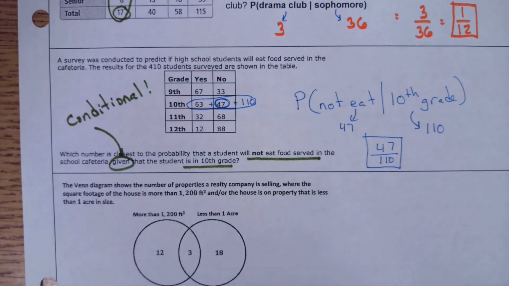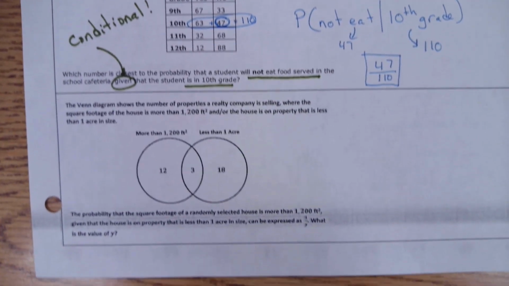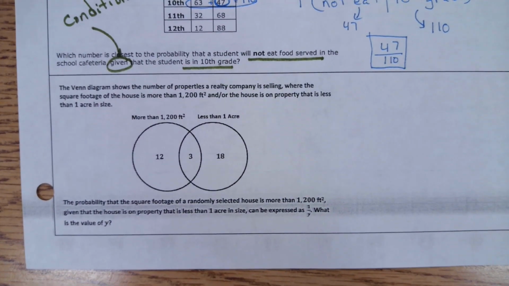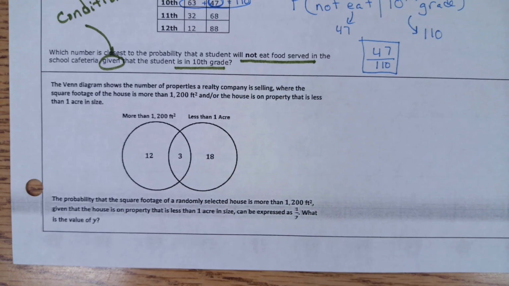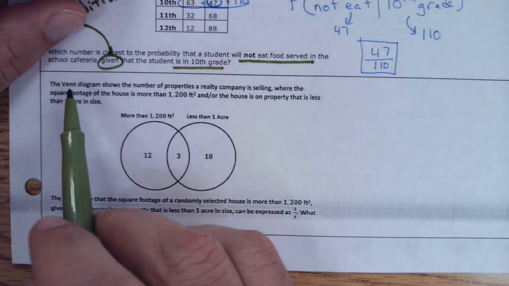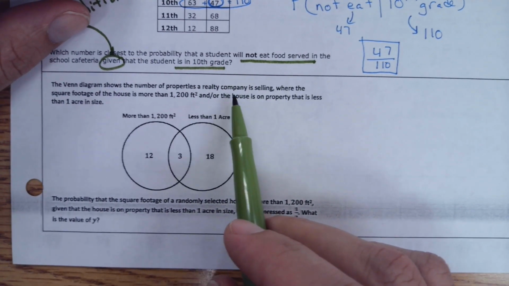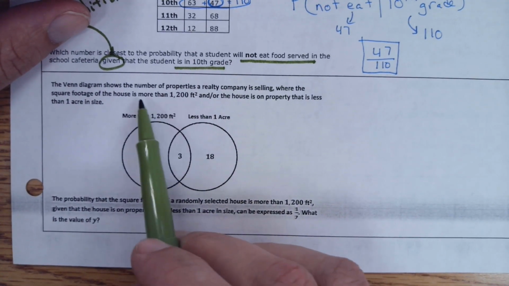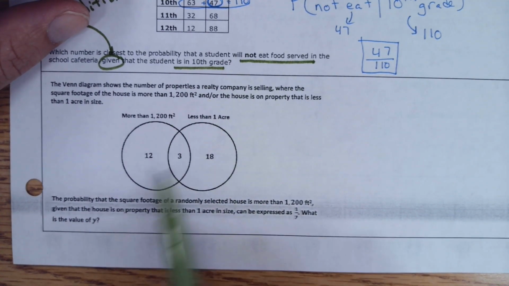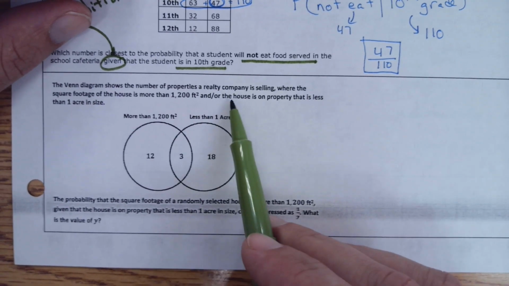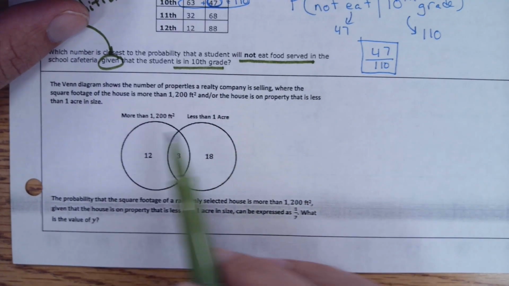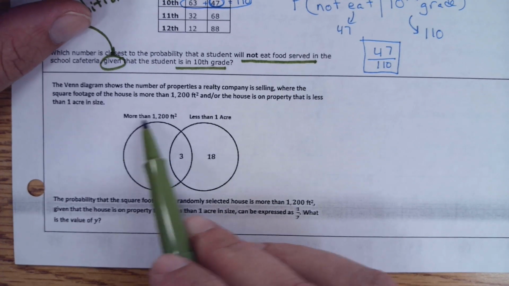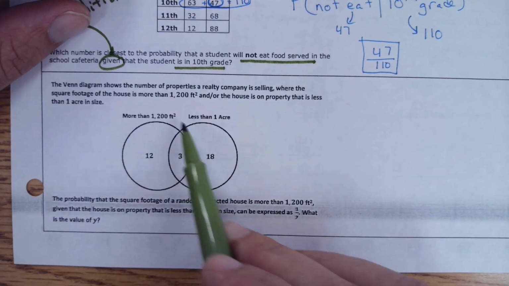Okay. All right. Moving right along. Last one on the front. Now, same type of problem, but we have a Venn diagram. So this actually came from your benchmark 3. So let's see. Venn diagram shows the number of properties a realty company is selling, where the square footage of the house is more than 1,200 square feet, so this circle, and or the house is on the property less than 1 acre in size. So houses less than 1 acre, houses more than 1,200 square feet.